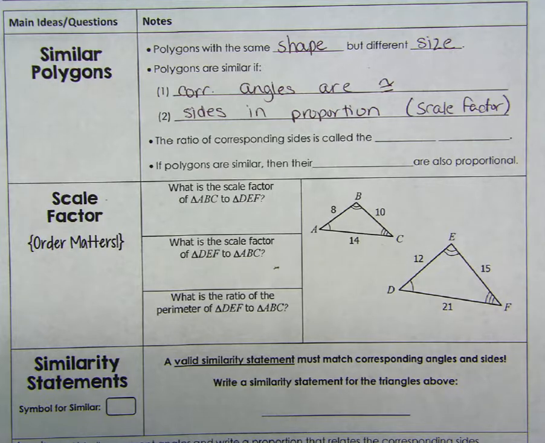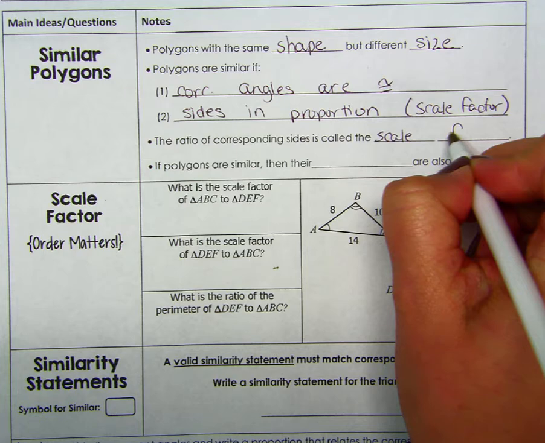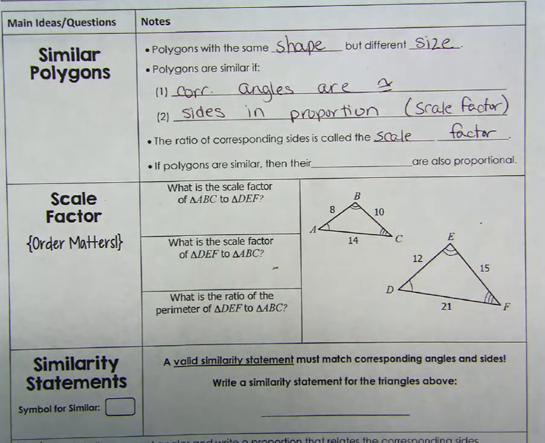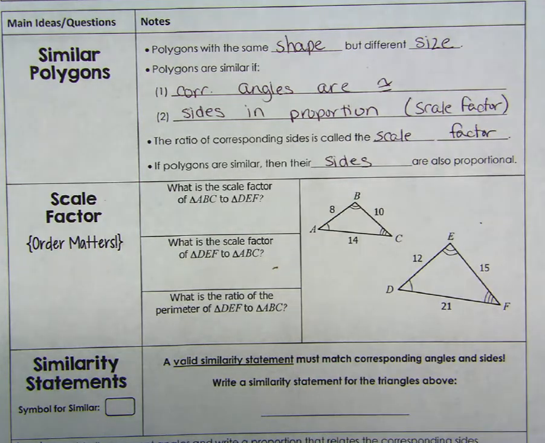And the ratio of the corresponding sides is called that scale factor. And we looked a lot at scale factors when we were working with our dilations. So if polygons are similar, then their sides are proportional.